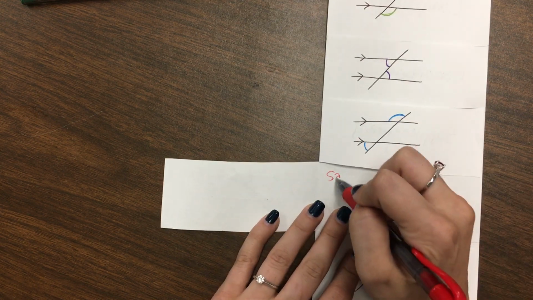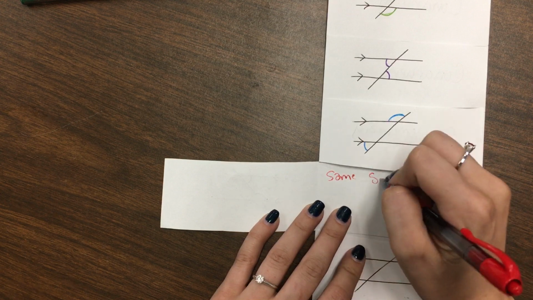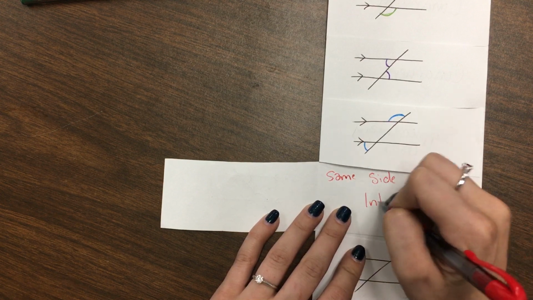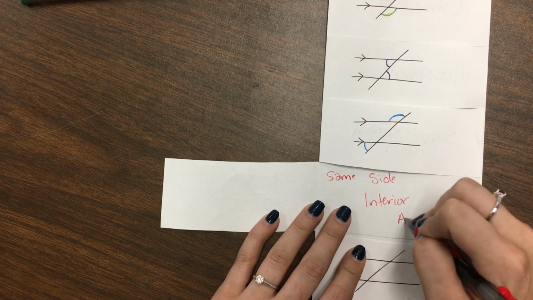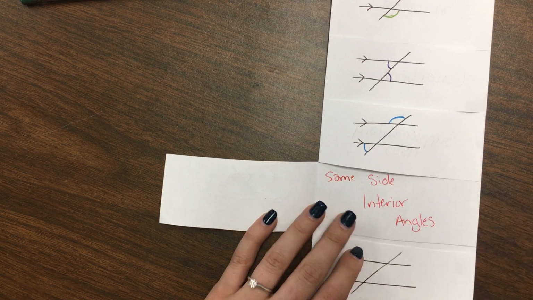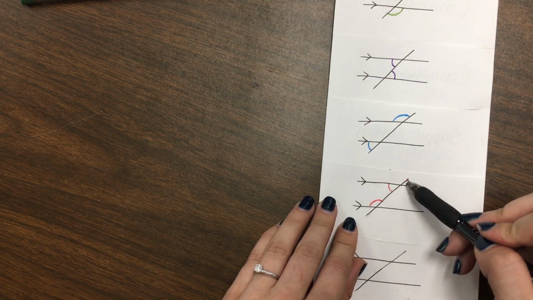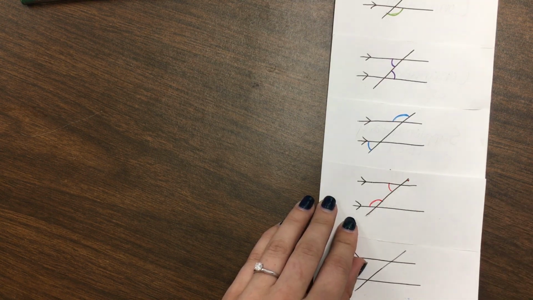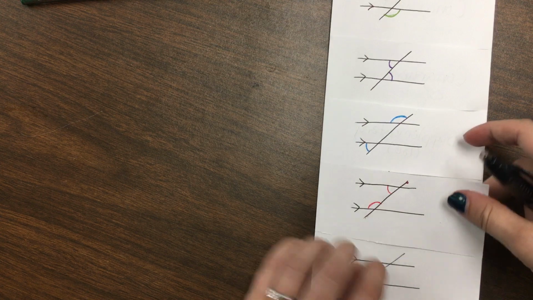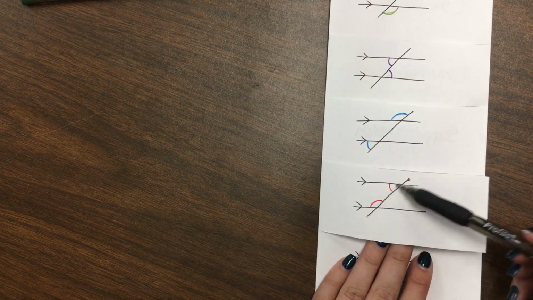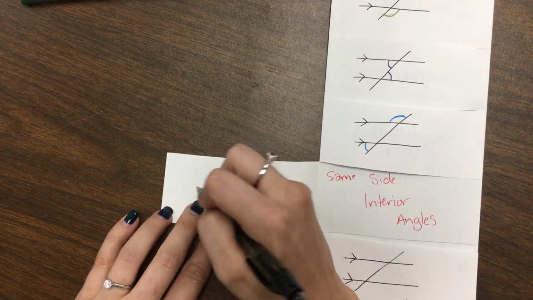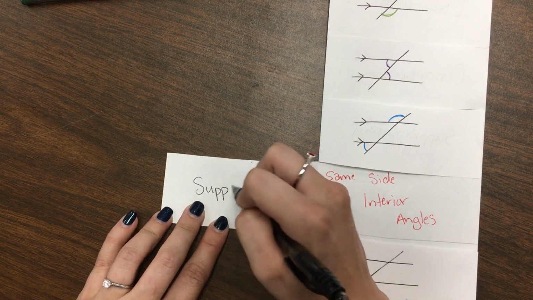These will be called same side interior angles. Once again, they are on the same side of the transversal and they are on the inside of those parallel lines. Looking at these, they are not congruent, they are supplementary.